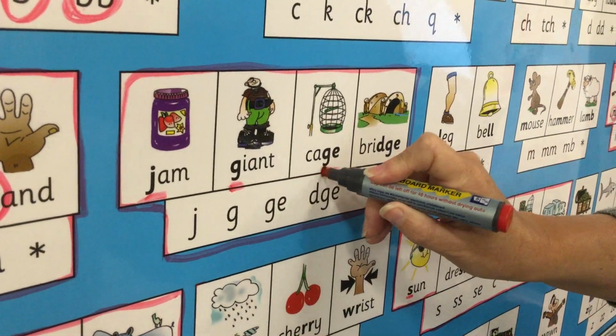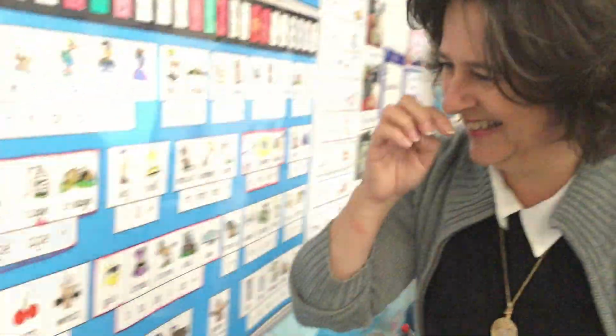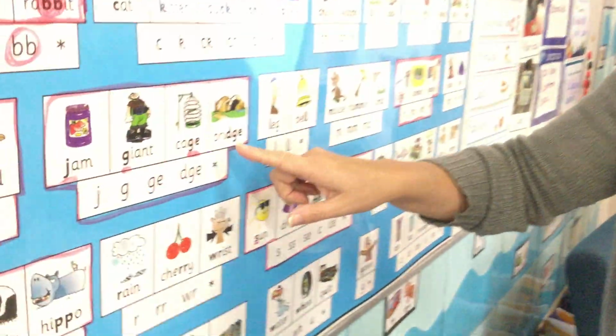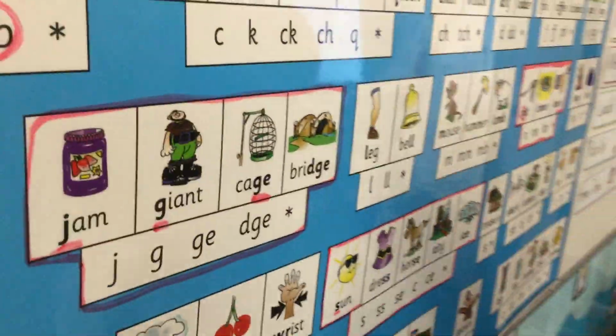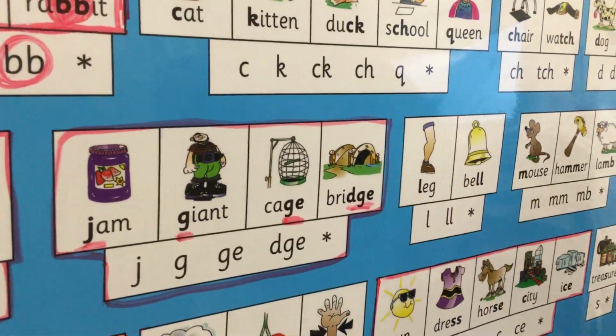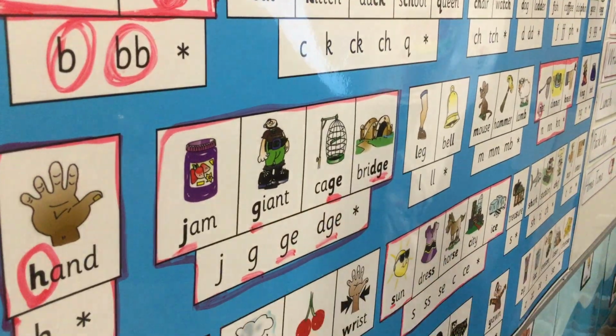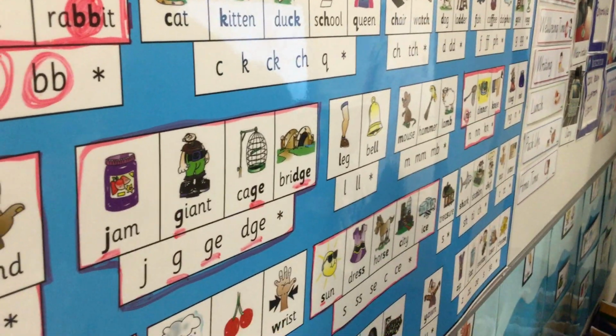And then we do have a trigraph, don't we, Mrs. Mack? I'm so sorry. It's a trigraph, which we haven't even talked about. Three letters making one sound. That's called a trigraph. And on here, there we go, it's making the J sound. So these are all the different ways that the sound J can be made in words.